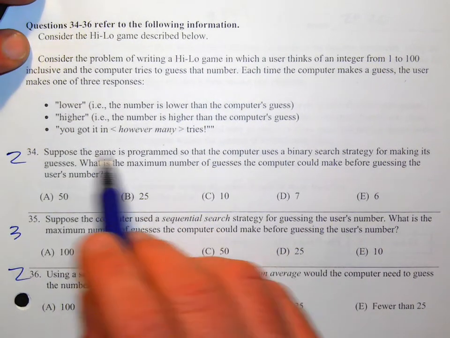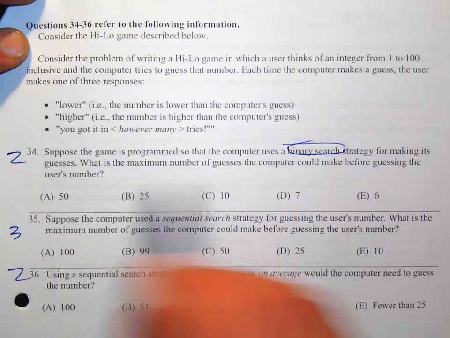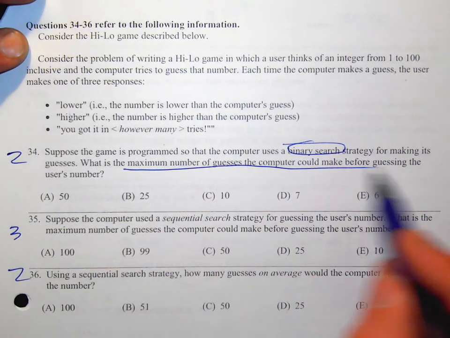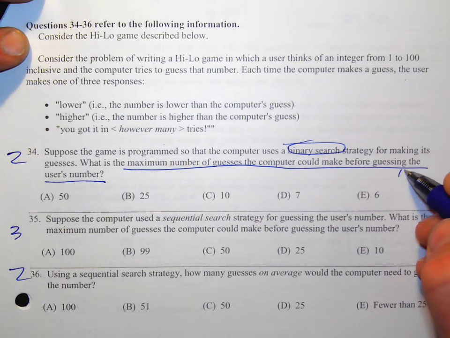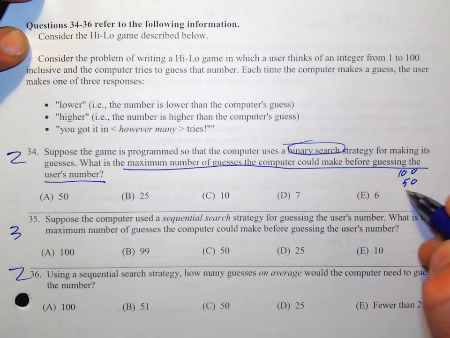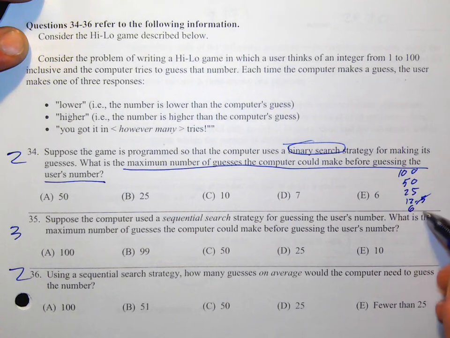Suppose the game is programmed so that the computer uses a binary search, hey, surprise, for making its guesses. What's the maximum number of guesses the computer makes before getting it? This is that same problem. There's 100 things. So 50, 25, 12.5, 6, 3, 1.5, 1, 2, 3, 4, 5, 6, 7.